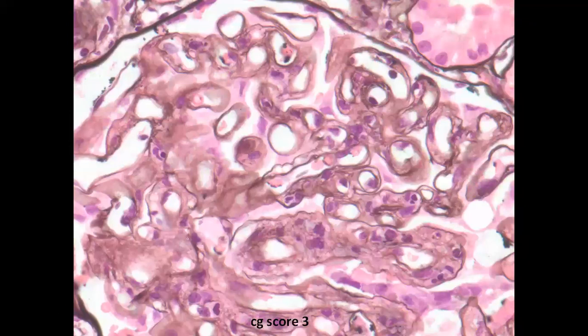So this is a silver stain which further highlights this duplication, and you can see that sometimes the duplication is significant. You can find one capillary wall here and one capillary wall here. So this complete area is markedly expanded. Similarly, in this area also you can see a duplication of the glomerular capillary wall.